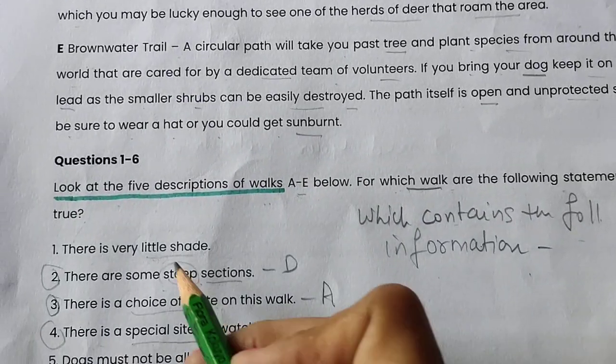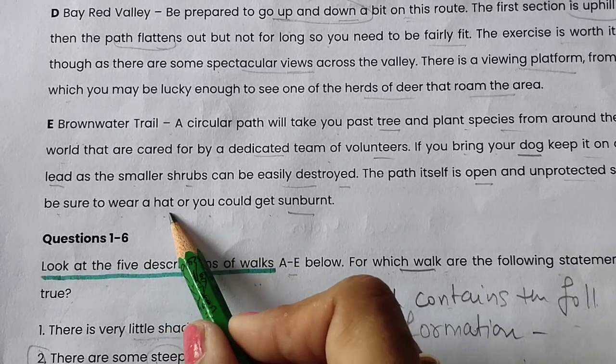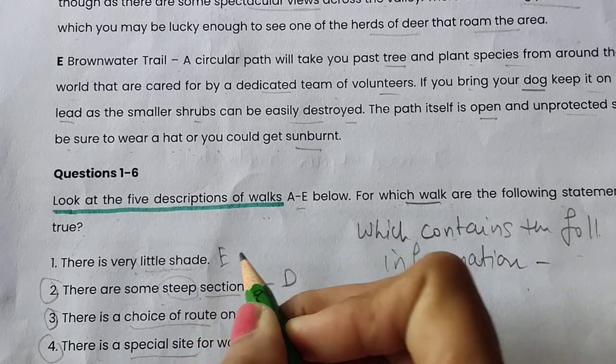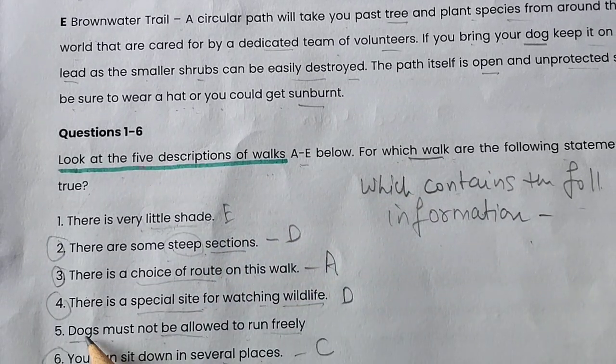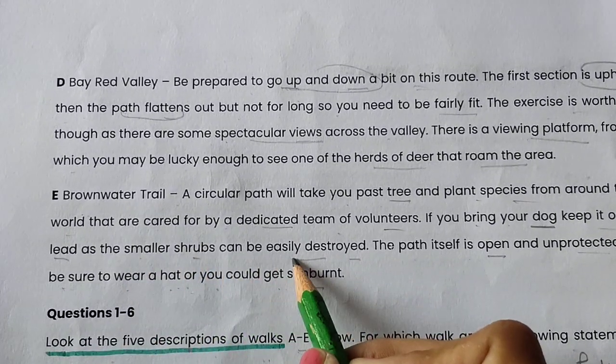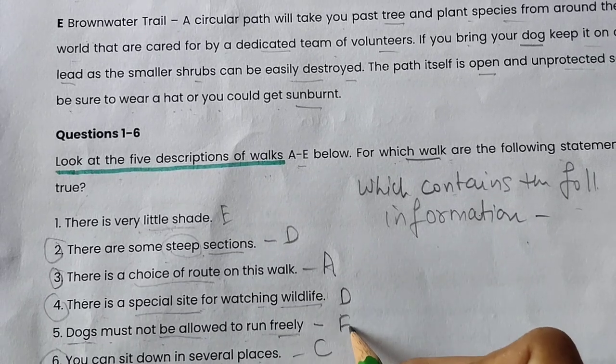So the writer is telling us to wear a hat. It means there is very little shade also. And they are talking about dogs. Dogs must not be allowed to run freely because they can destroy these shrubs also. So definitely it will go with E paragraph.